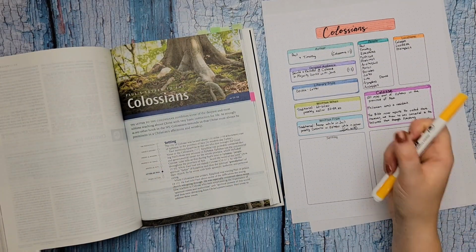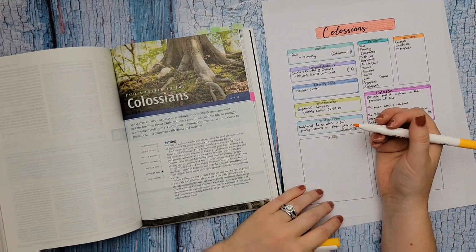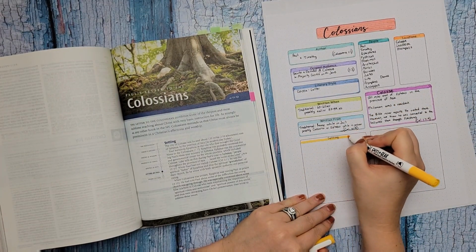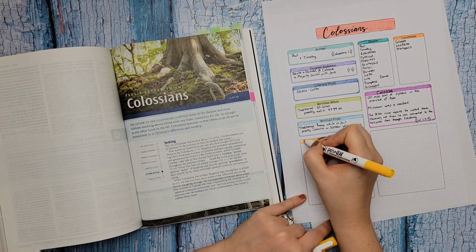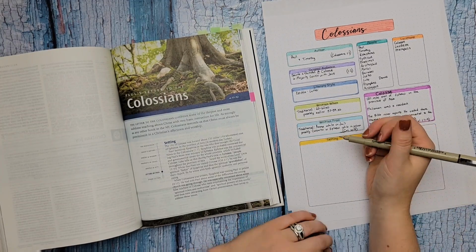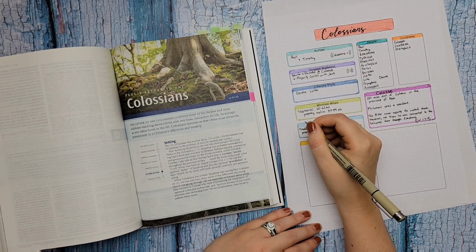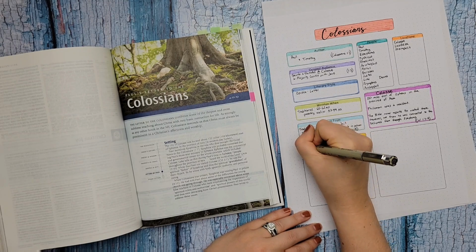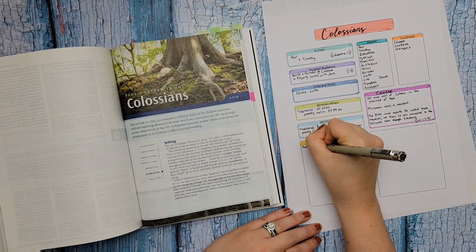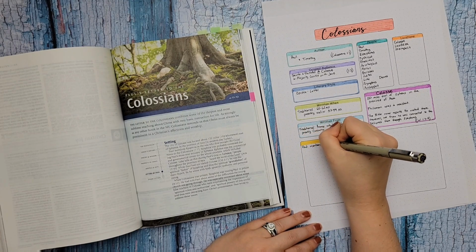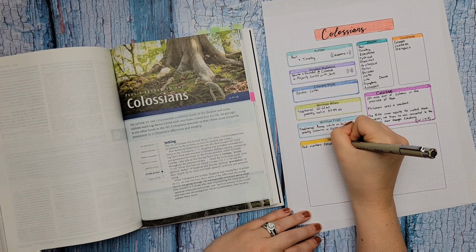Colossae is 120 miles east of Ephesus in the province of Asia. Philemon was a resident here, like the book of Philemon. And the Bible never reports that Paul visited Colossae. However, we know that he was connected to the believers there through Epaphras.